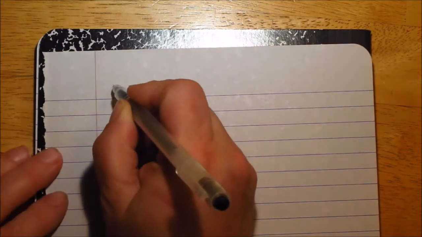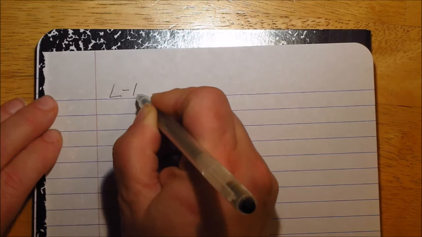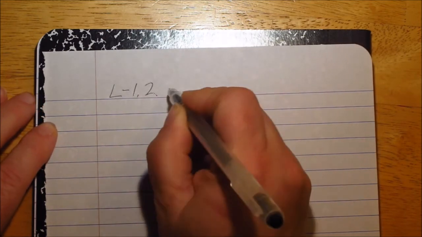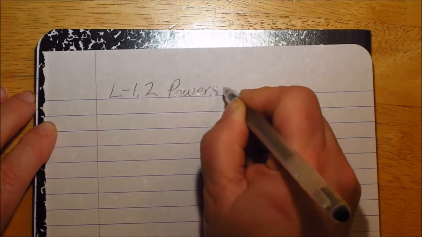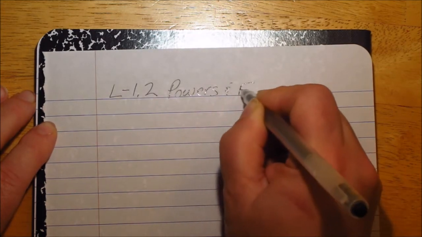This is lesson 1.2 from the Introduction to Algebra book. It is about powers and exponents. So lesson number 1.2, powers and exponents.